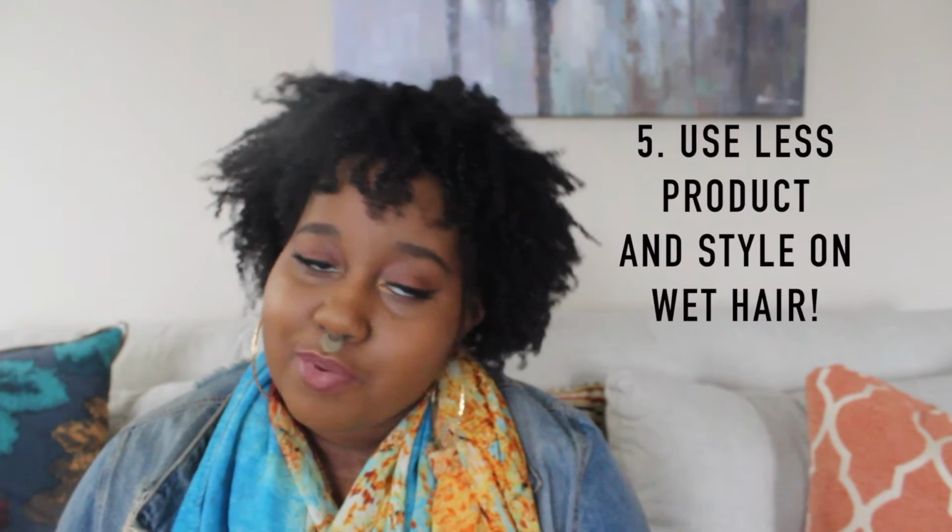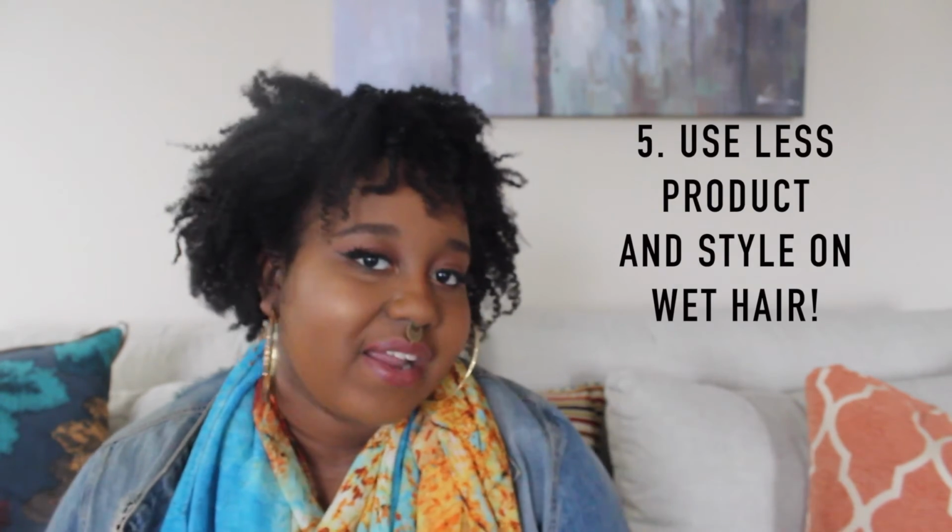My fifth tip with low porosity hair is using less product when you're styling, and then also style on wet hair. So one thing that has been beneficial for me learning about low porosity hair is knowing how to style my hair a lot better. So I do notice that when I use less product, when I'm doing maybe a twist out, bantu knot out, whatever hairstyle I'm doing, my hair was more defined.